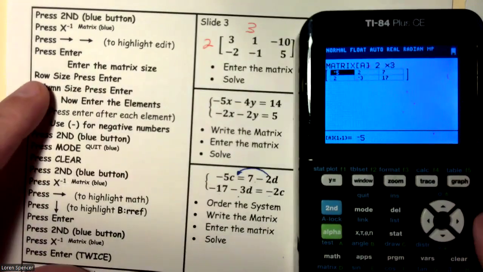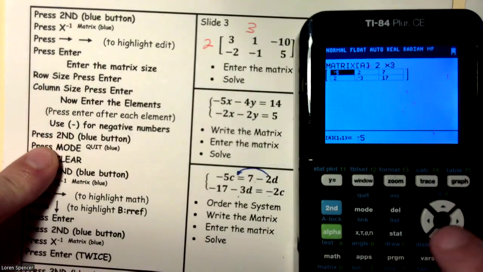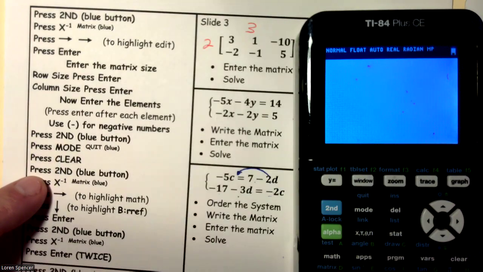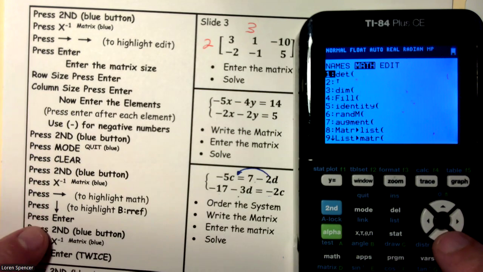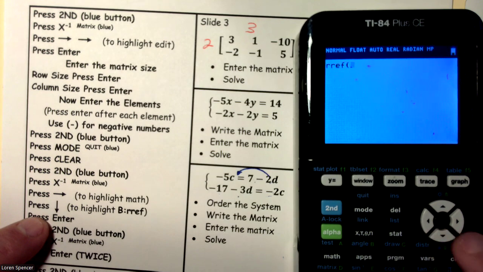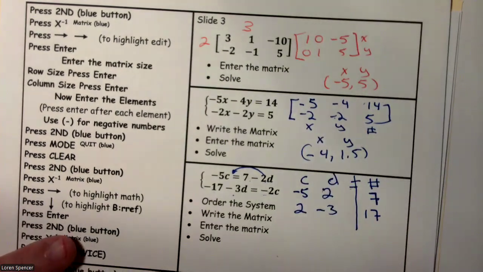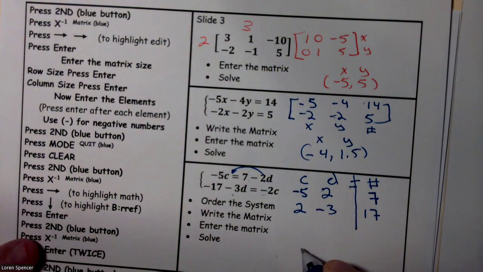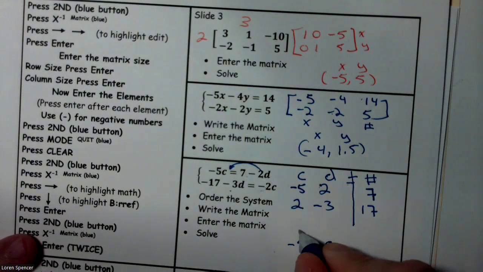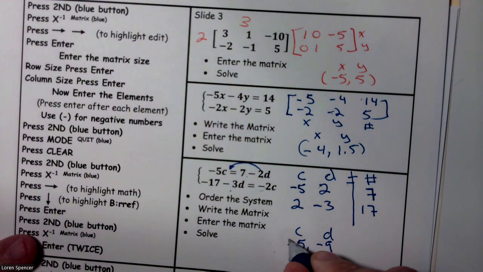Once we have that in, we can go blue mode, and then we have to go blue matrix, arrow to math, and then we're going to drop all the way down to RREF, press enter, and then blue matrix and enter twice. And we get -5 and -9. So what does that mean? Well, C came first, so this is C and this is D.